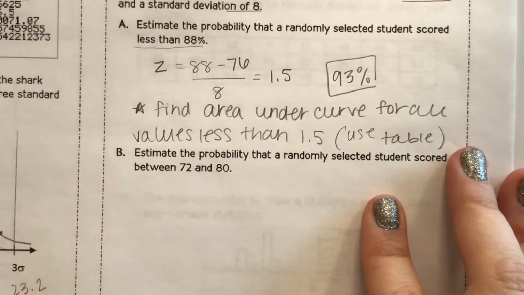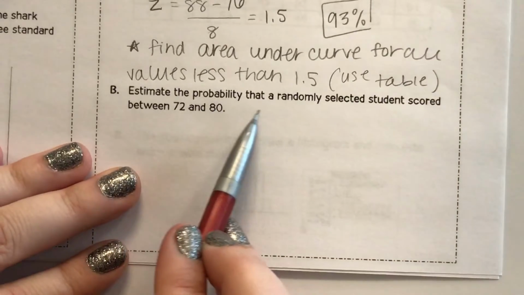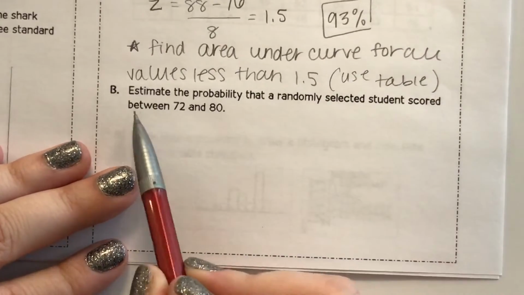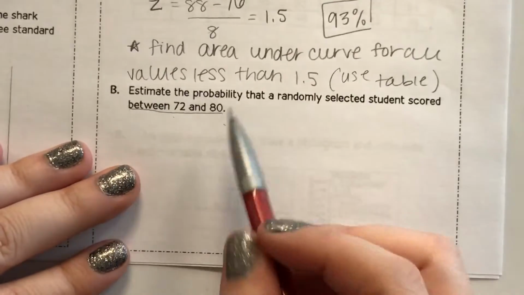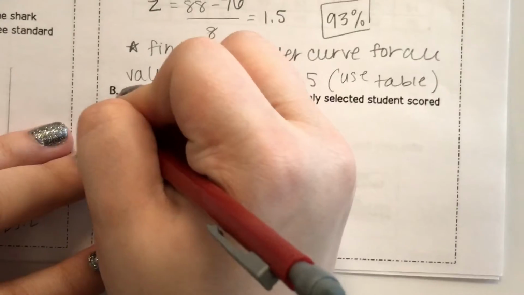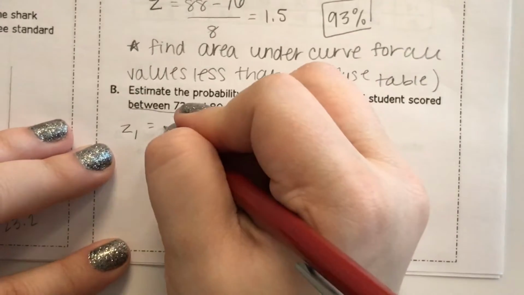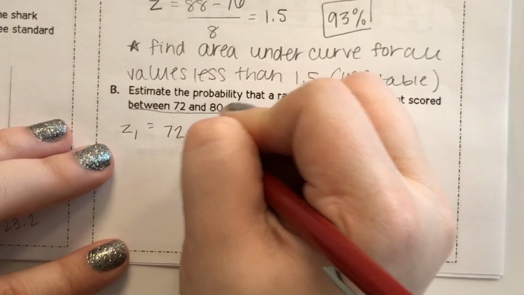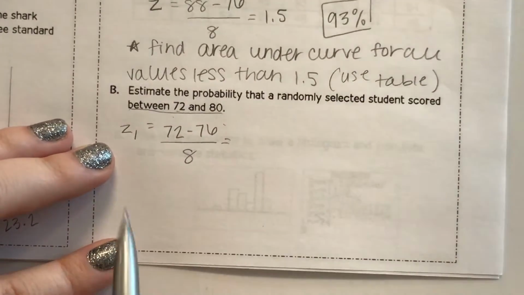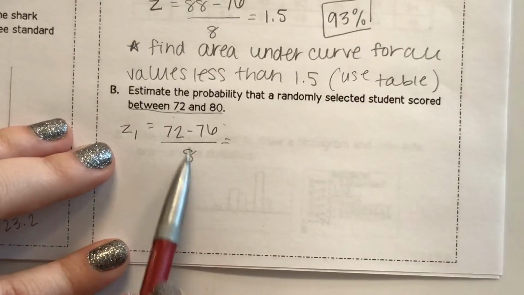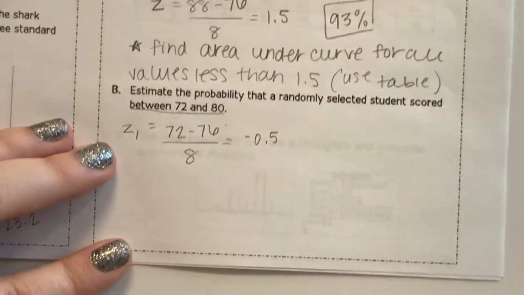Okay. This one's a little bit more tricky. Estimate the probability that a randomly selected student scored between 72 and 80. So we have two values we need to find the z-scores for. So let's do the first one, z1, test 72. So 72 minus 76 over 8. Well, that's negative 4. Negative 4 divided by 8 is negative 0.5.